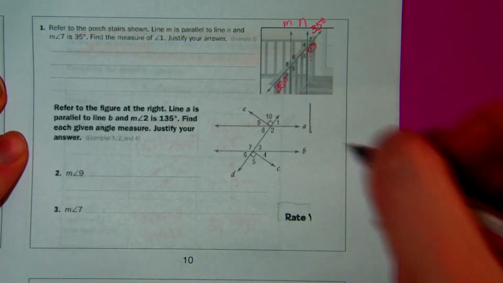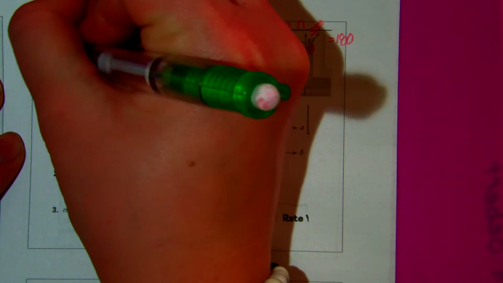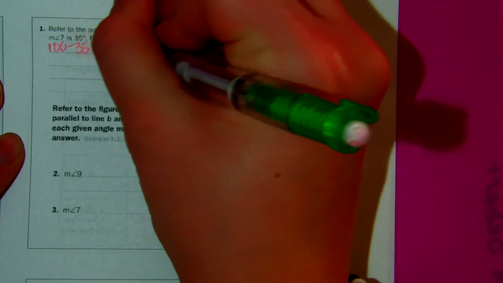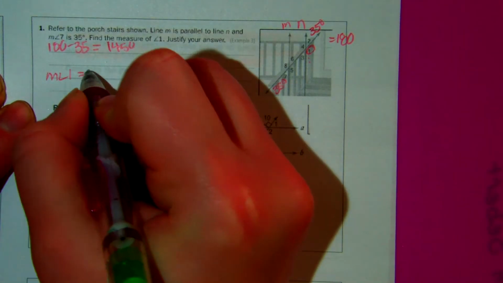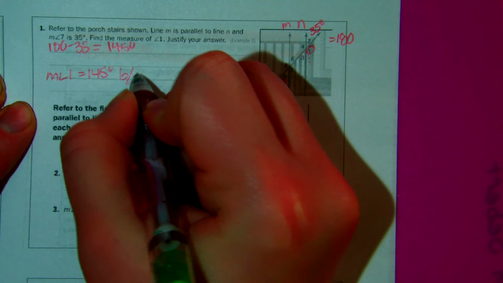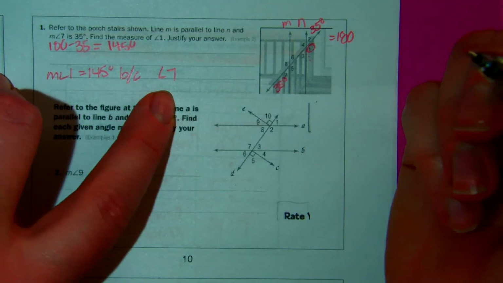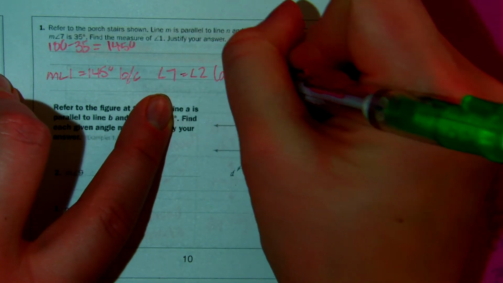So we know that these two have to equal 180. So 180 minus 35 is 145 degrees. So the measure of angle 1 equals 145 because, we'll just explain what we did. Angle 7 equals angle 2 by alternate exterior.